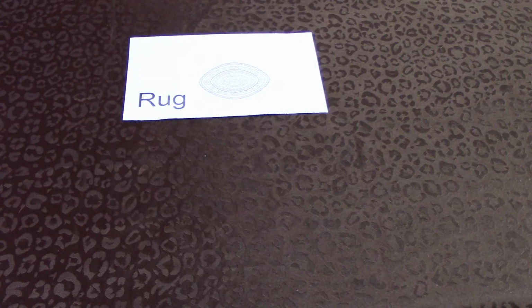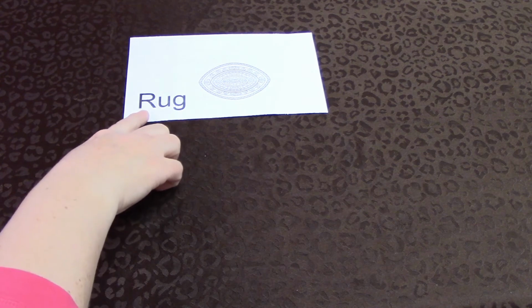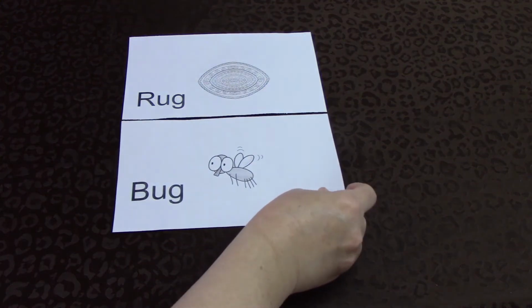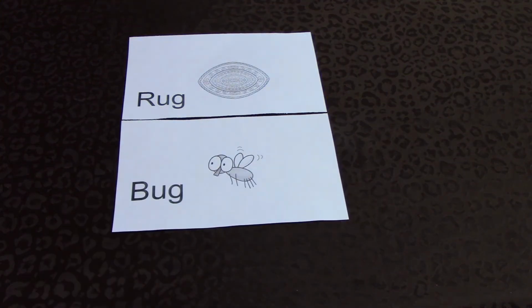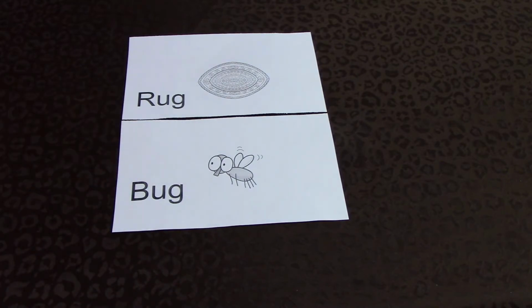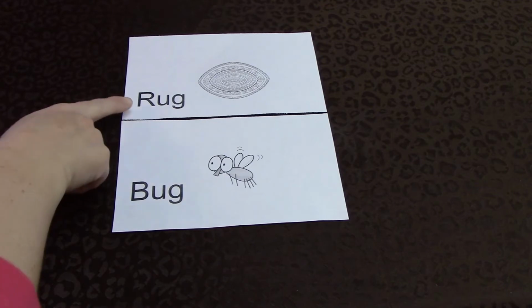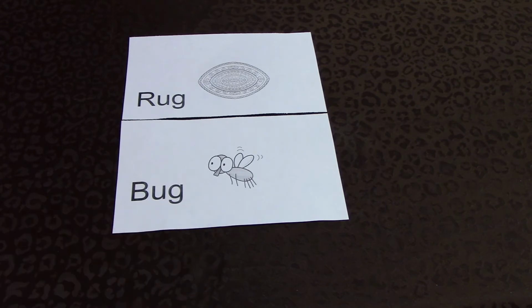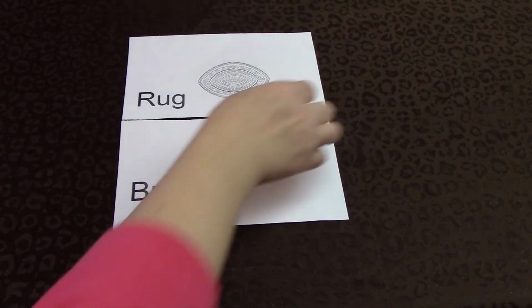Rug. Rug starts with the letter R. What rhymes with rug? Bug. Bug, rug. They kind of sound the same. They have a different letter at the beginning, but they both say ugh. Rug, bug. We made another rhyme. Let's do one more.